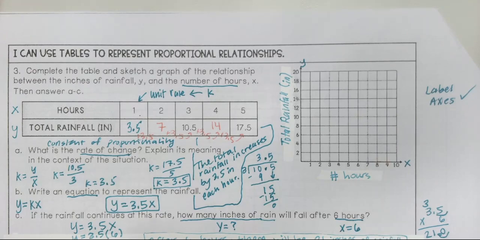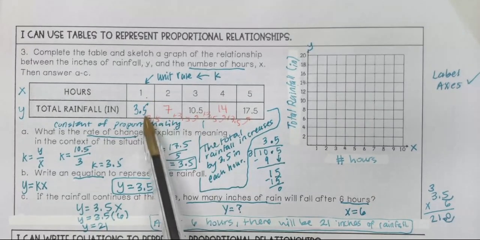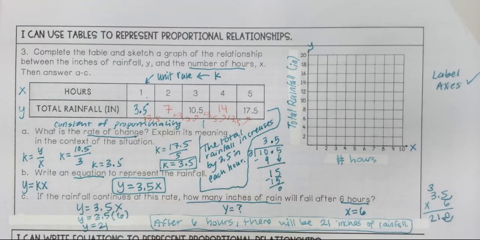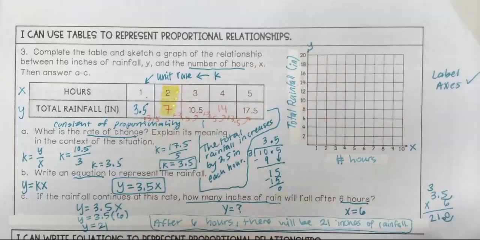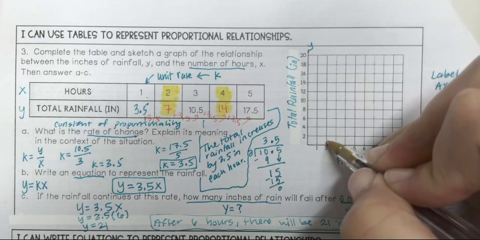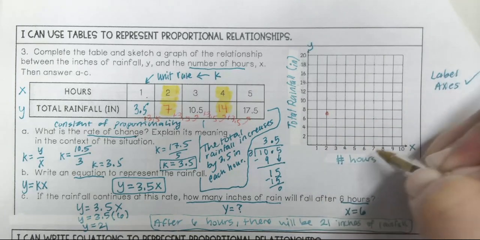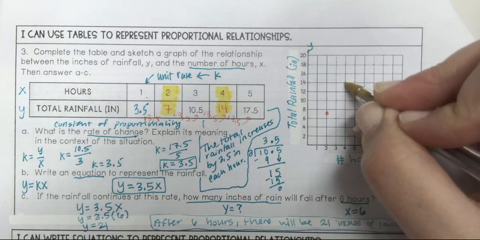How do we make our graph? Well, we have to have a table first before we make a graph. So we have 1 and 3.5. Now, you might have to estimate where that is, so it's always best if you use corner points. That's a corner point, and I know it's a corner point because it's a whole number. It's going to go through the graph at 2, 7. 7 is right in between 6 and 8. So there's for sure 1 point. 4 and 14, there's my second point.